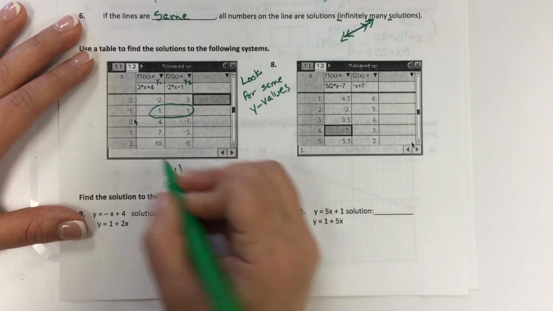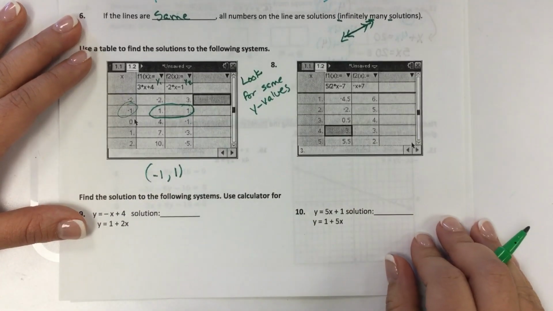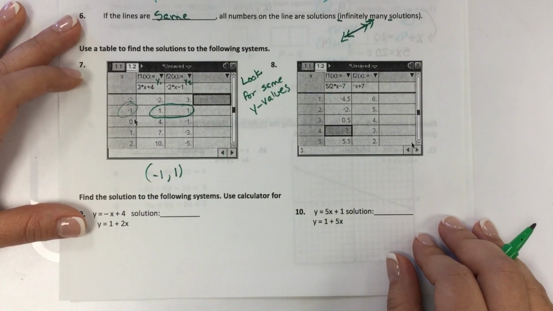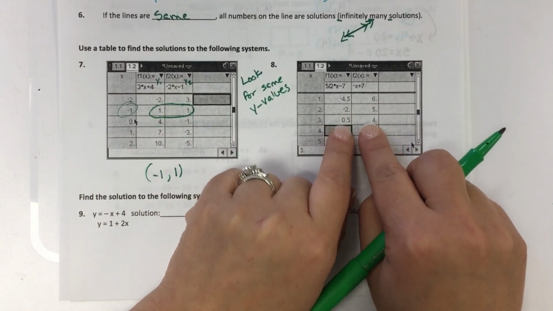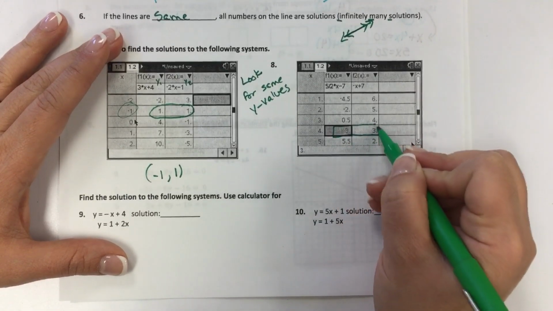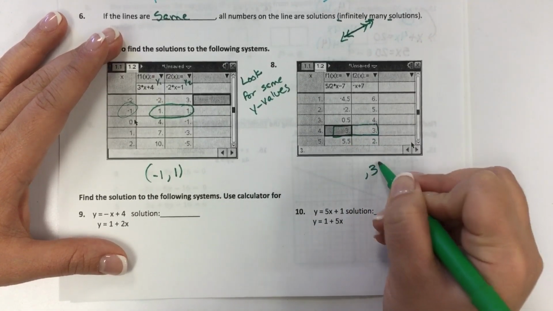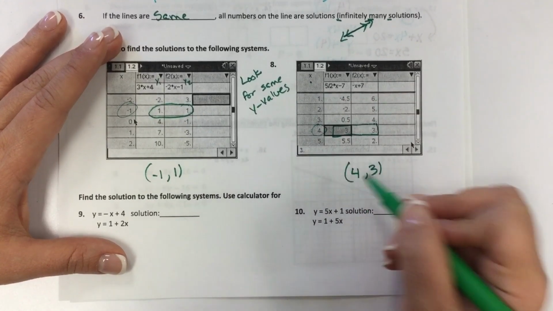And when you write your point, you have to have the x value. So that is my solution for the first one, number 7. For the second one, I'm going to look again. Where are my y values the same? Found them. So the 3 is my y value. My x value is 4.